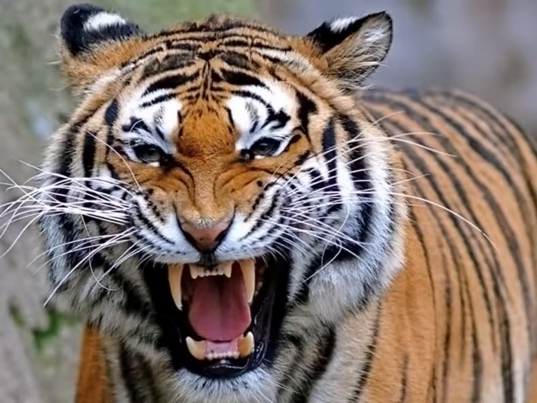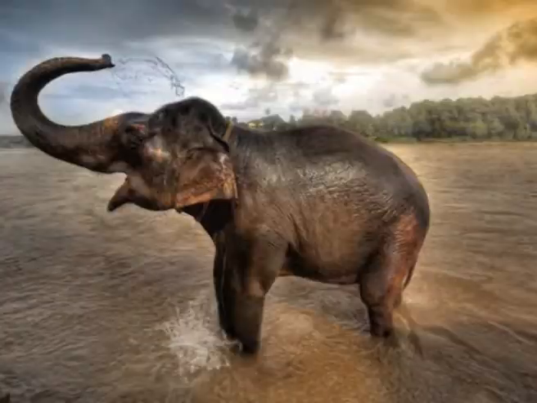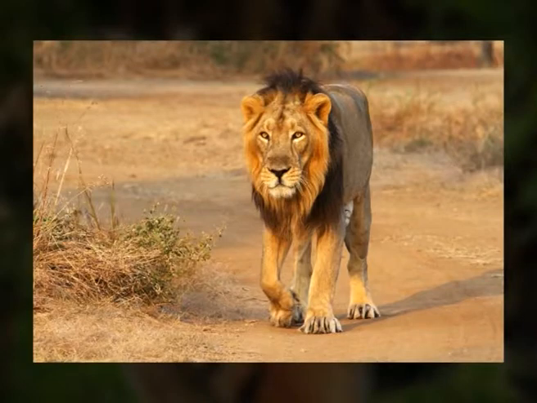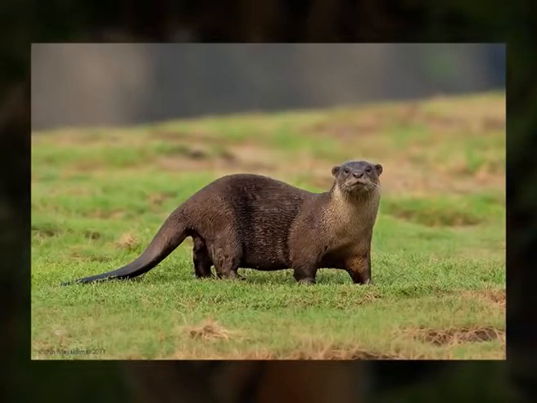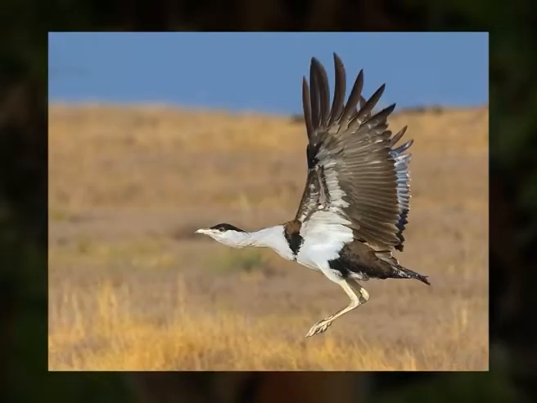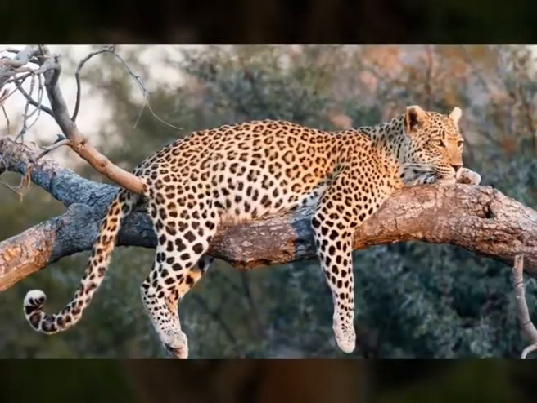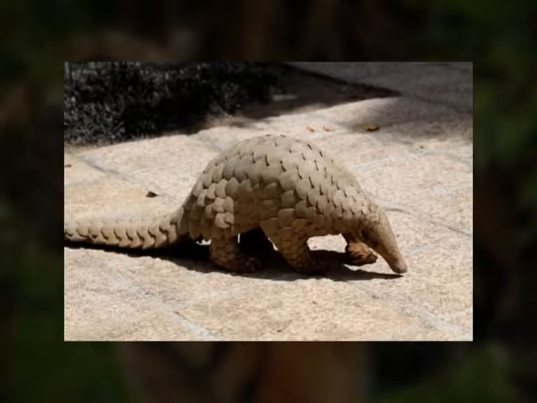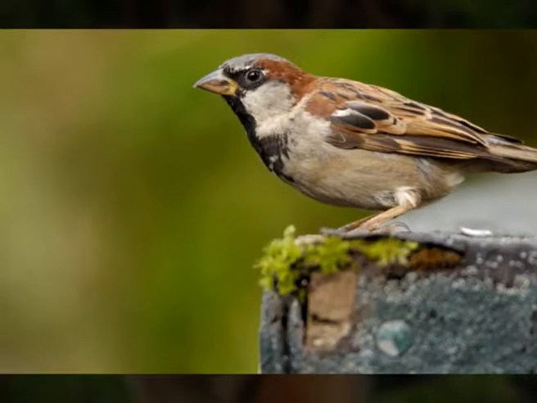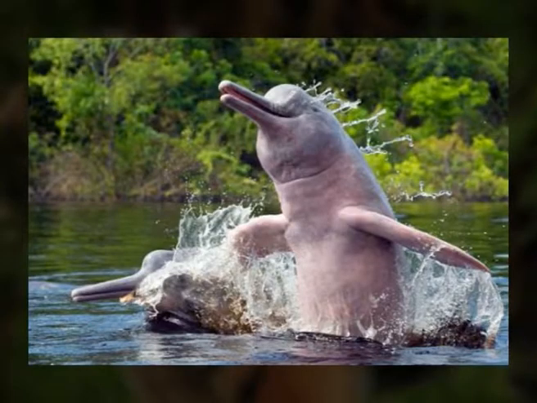Apart from the mega species, that is the Royal Bengal tiger, Asian elephant and Indian rhino, WWF India also has a threatened species conservation program since 2008 and includes species namely Nilgiri tahr, Asiatic lion, snow leopard, black-necked crane, smooth-coated otter, Himalayan quail, great Indian bustard, leopard, gharial, brow-antlered deer, golden mahseer, Indian pangolin, Sarus crane, house sparrow and the Ganges river dolphin.